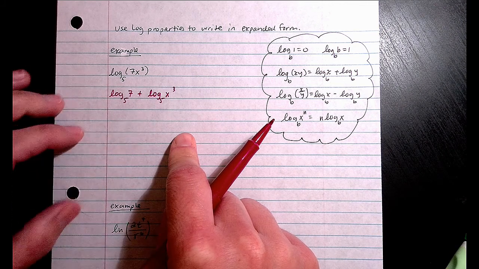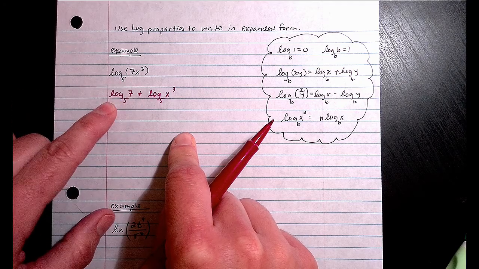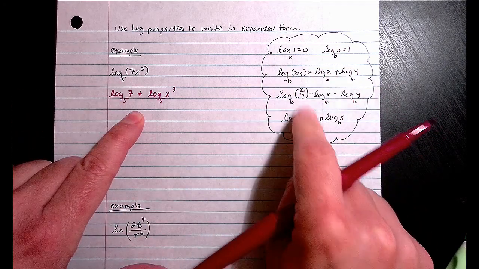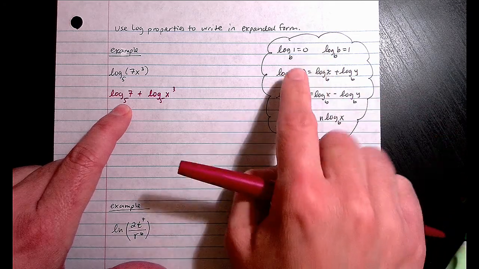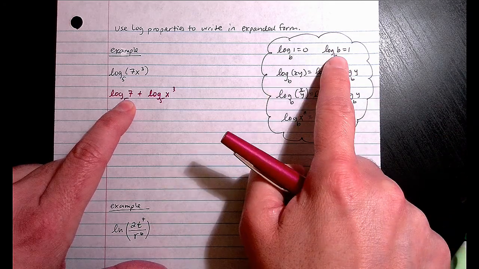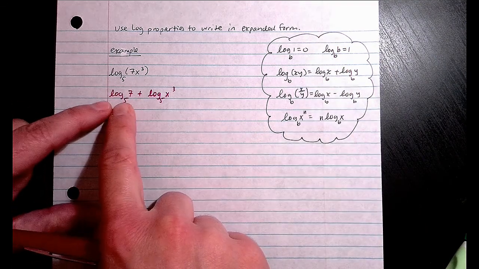Okay. Now, this first log is done. We cannot do anything more to it, right? Look at the properties. It's no longer a product. It's not a quotient. It's not a power rule. It doesn't have a 1 in the argument. The base and the argument don't equal each other. So this log is done.